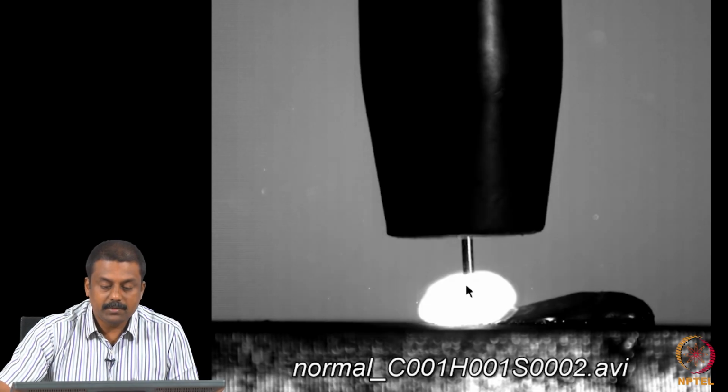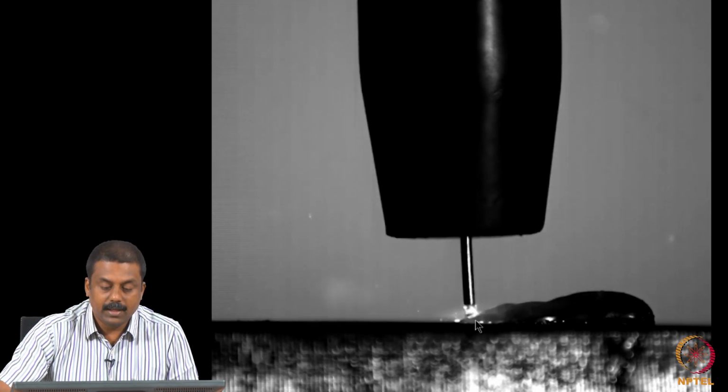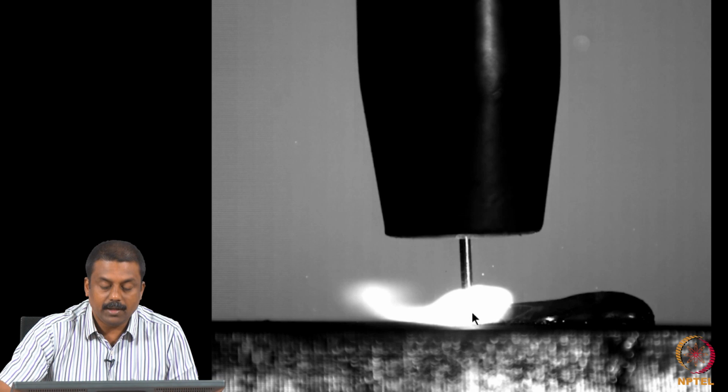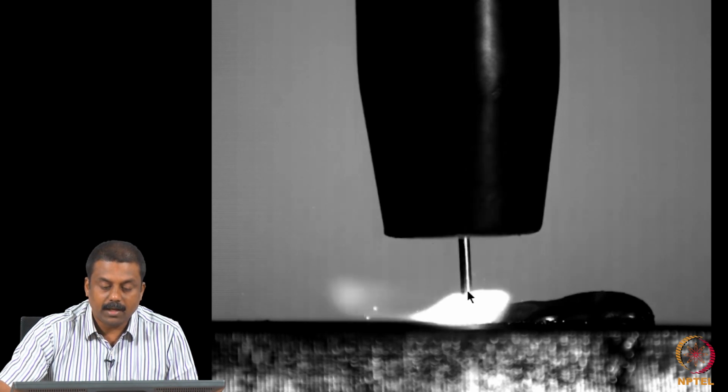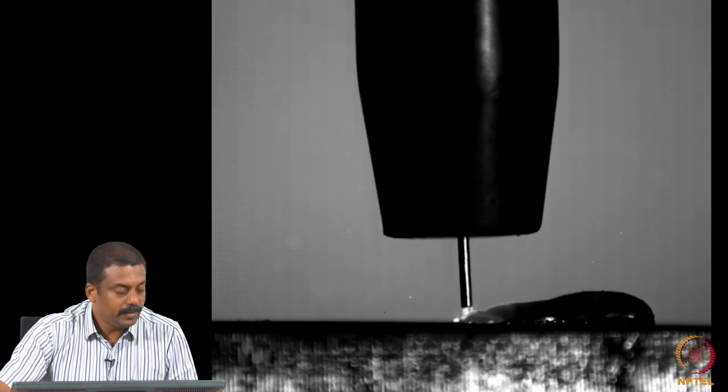So what you see over here is your arcing phase, where we have a high current, and then you have a short circuiting following the arcing. The moment the short circuiting happens, your arc extinguishes, and your current becomes close to 0.